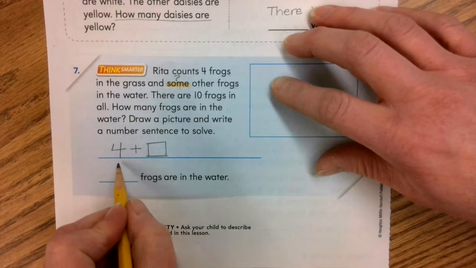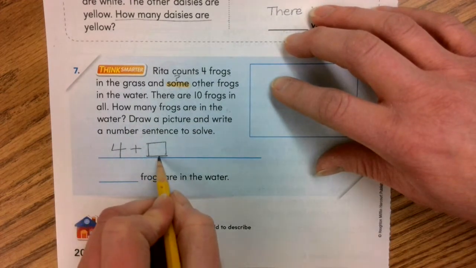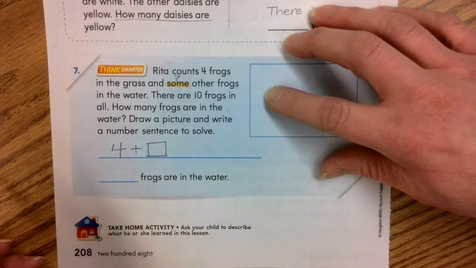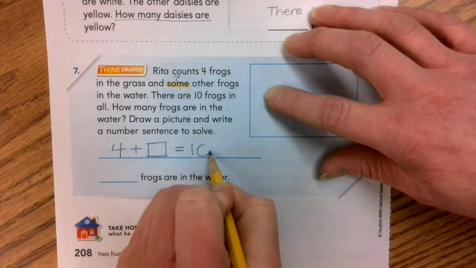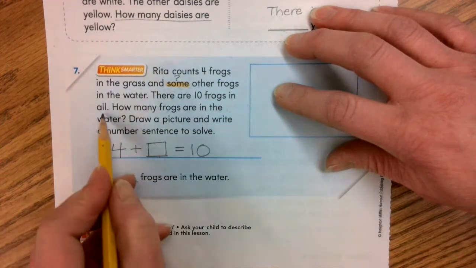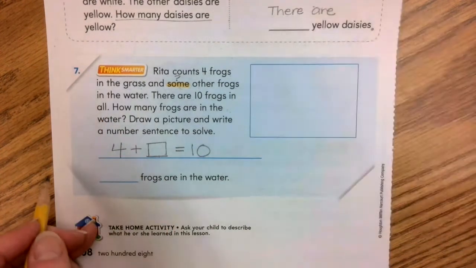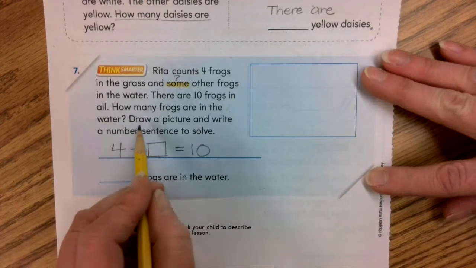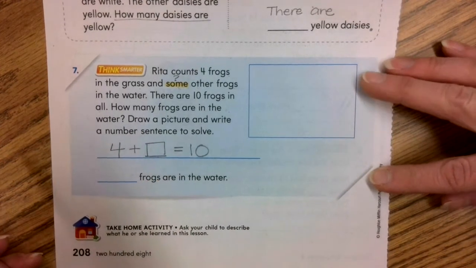So she counts 4 frogs in the grass and some other frogs in the water. There are 10 frogs in all. Okay, so in all, that's our sum if there are 10 frogs in all. How many frogs are in the water? Draw a picture and write a number sentence to solve.